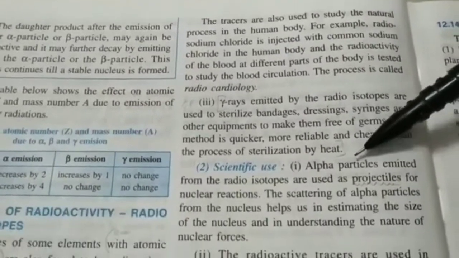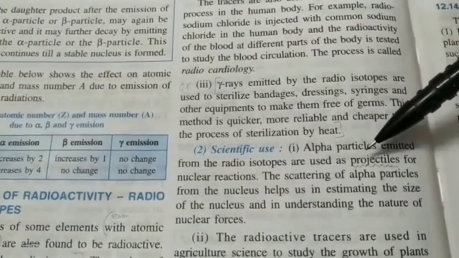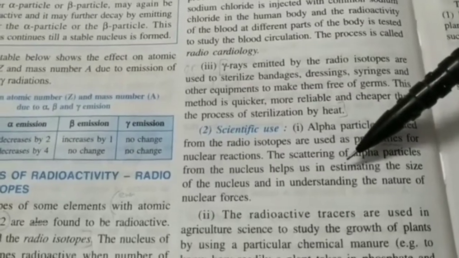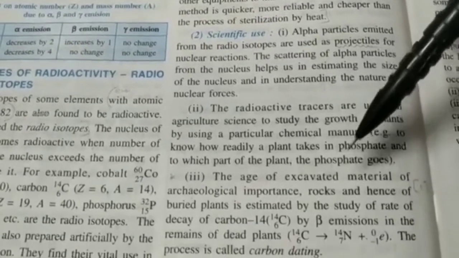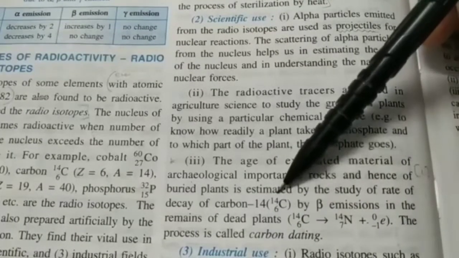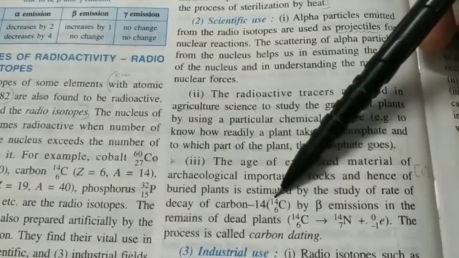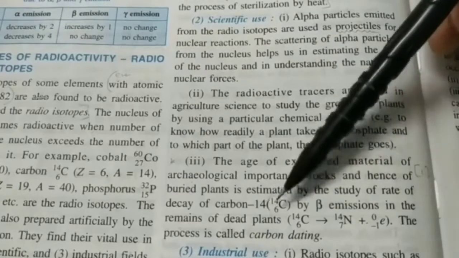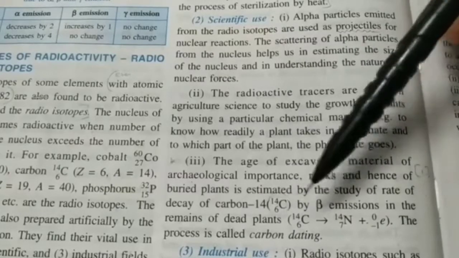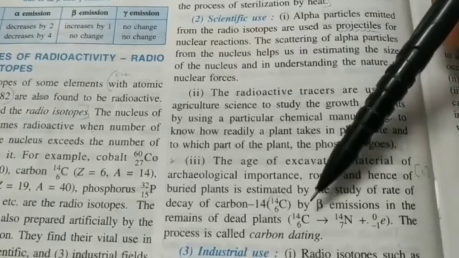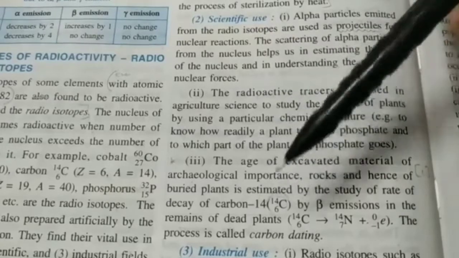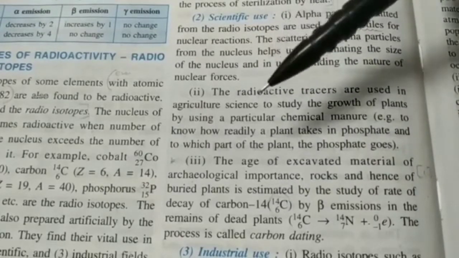Next, alpha particles are used as projectiles. That is, we can shoot alpha particles on things to study their nuclear properties, etc. And as I said, radioactive carbon dating does not mean going on a date with carbon. It simply means that by calculating the percentage of carbon-14 in any substance like a rock, we can know how old it is, hundreds or thousands or millions of years old, because this carbon-14 is unstable, so it will decay. And we know the rate of decay. It's called the half-life. For example, if I have 1 kg of carbon-14, I know that after a particular interval of time, let's say after 5 years, it will become half a kg.